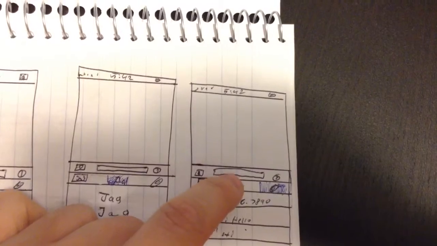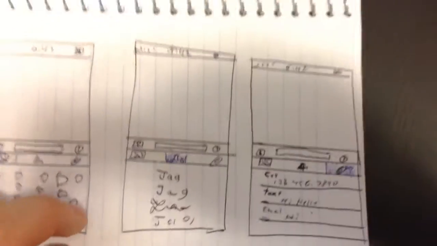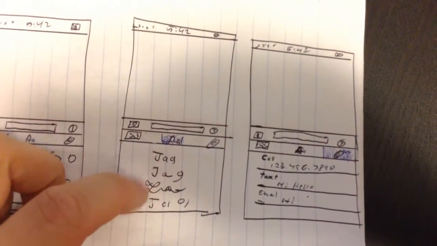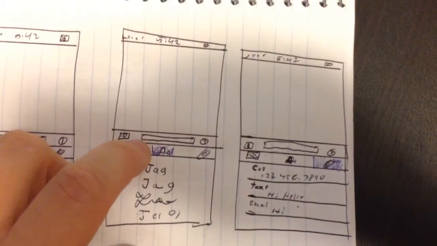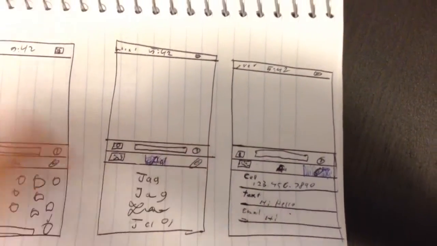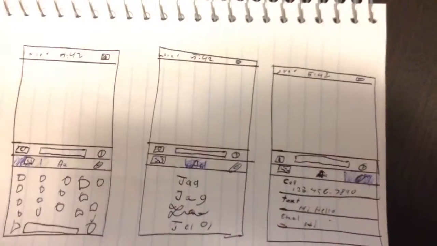If they want to change the font, they will click on the font icon, and then all of the fonts over here will be appearing. They choose whatever font, it will automatically change it in the message field, and then they could send it if they want to at that point.